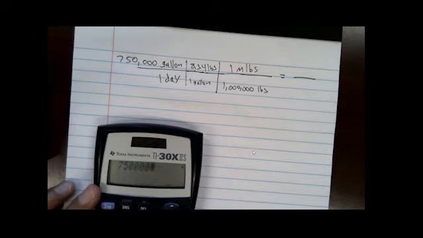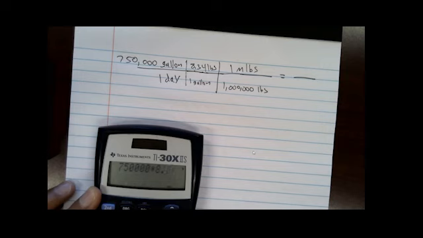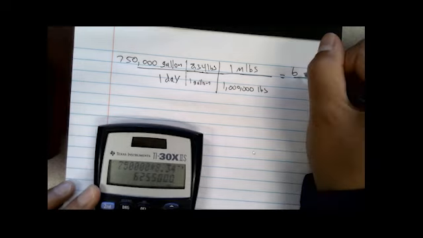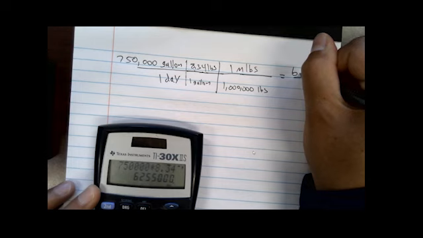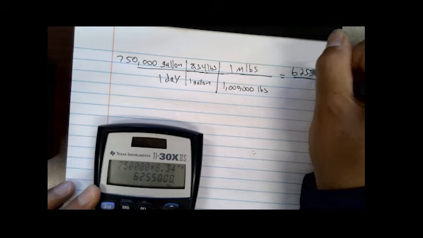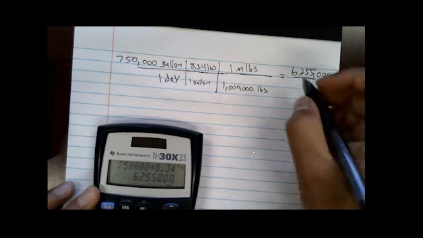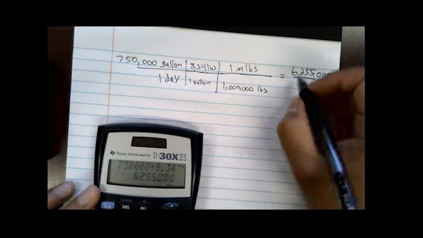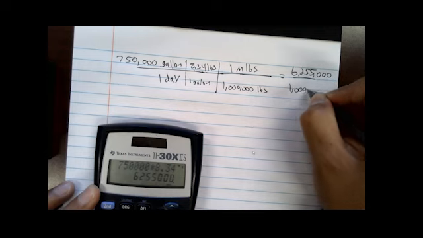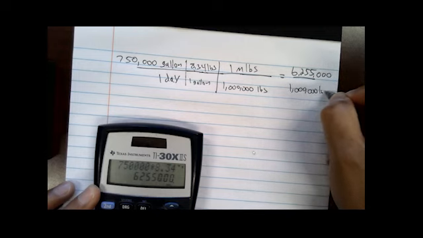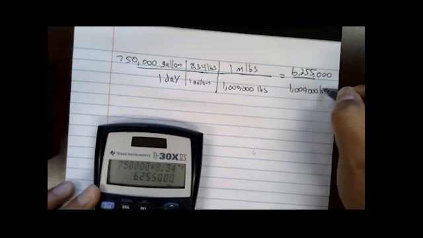750,000 gallons, right? We multiply that by 8.34, right? And then multiply that by 1 to give us 6,255,000. Here we go, right? And all that divided by the multiplication on the bottom, and that's 1 million, sorry.